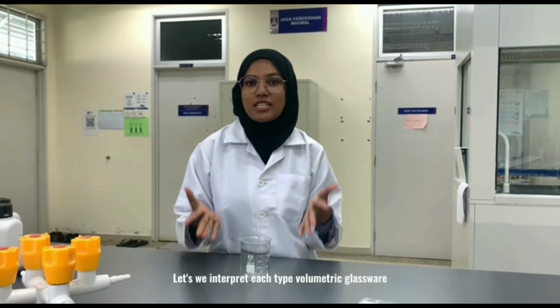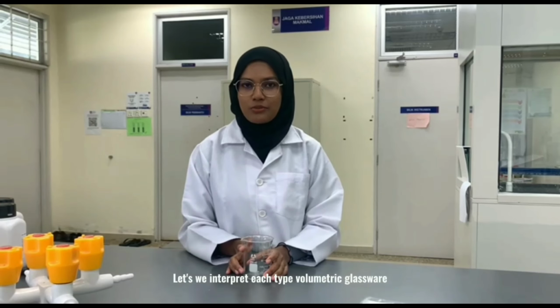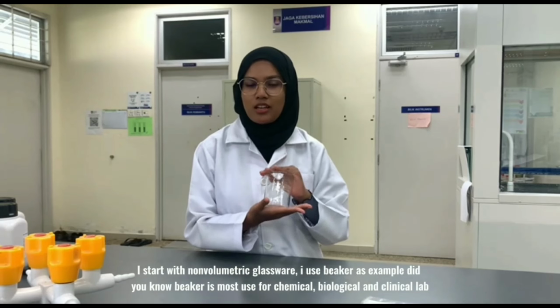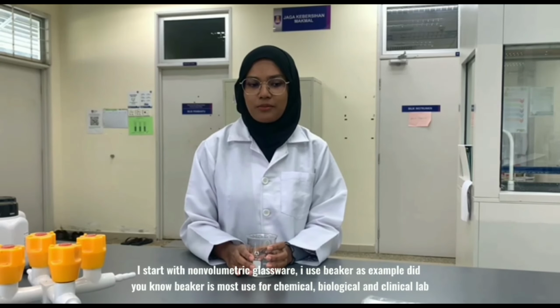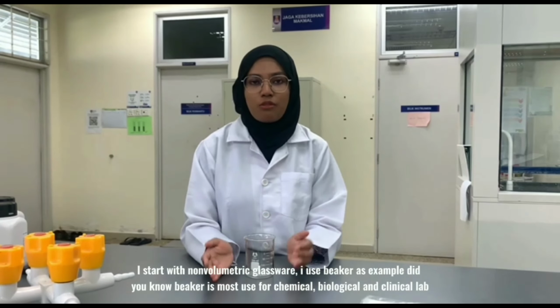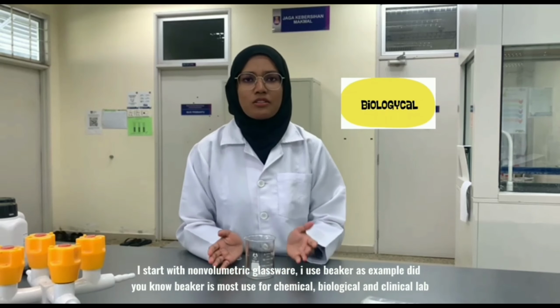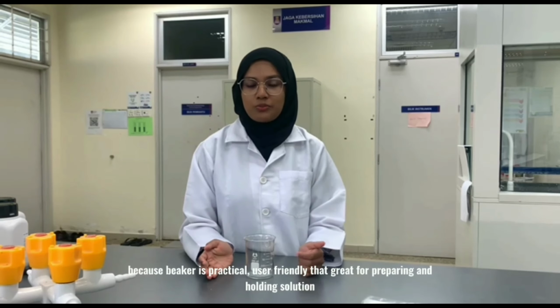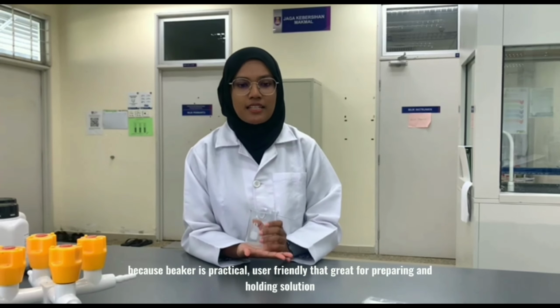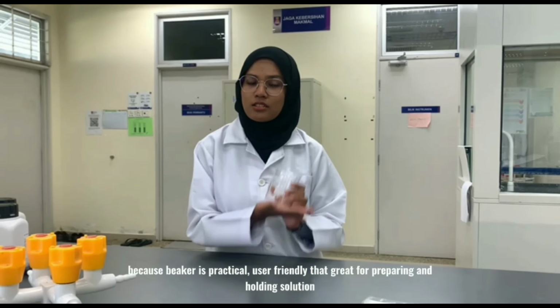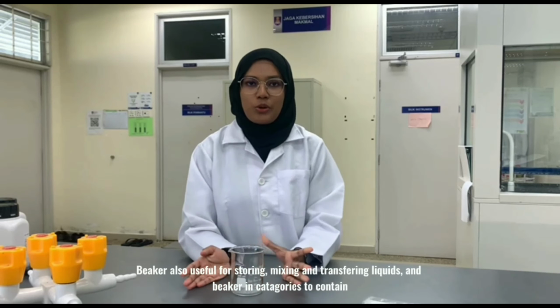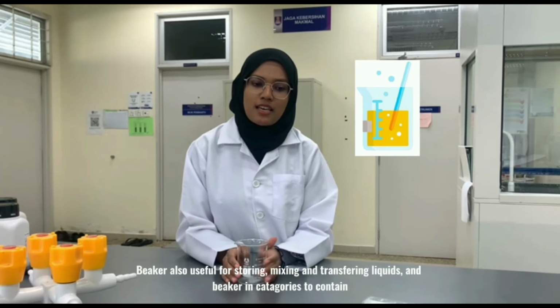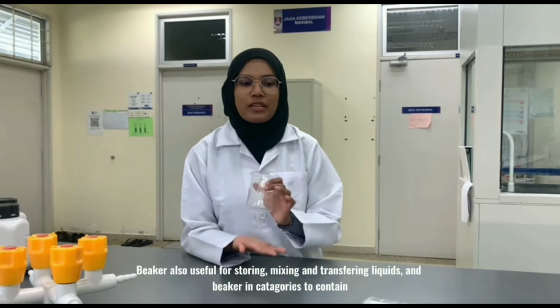Let's go through each type. I start with non-volumetric glassware. I use beaker as example. Did you know beaker is most useful for chemical, biological and clinical labs? Beaker is practical, user-friendly, and great for preparing and holding solution. Beaker is also useful for storing, mixing and transferring liquid, and beaker is categorized as to contain.